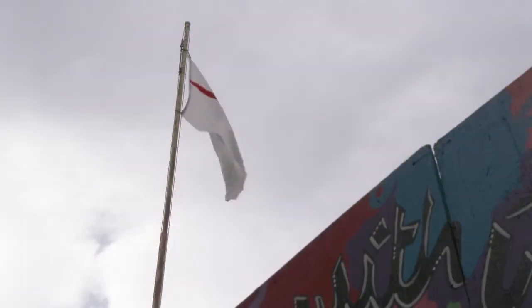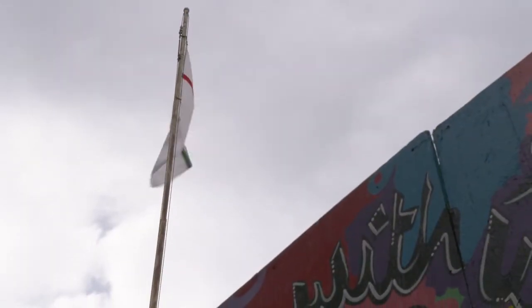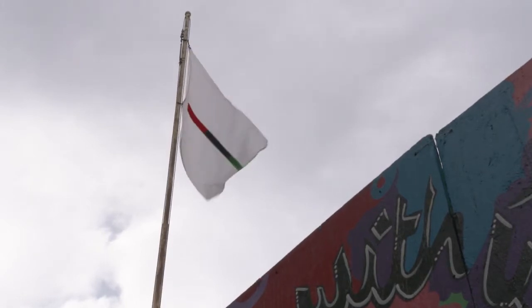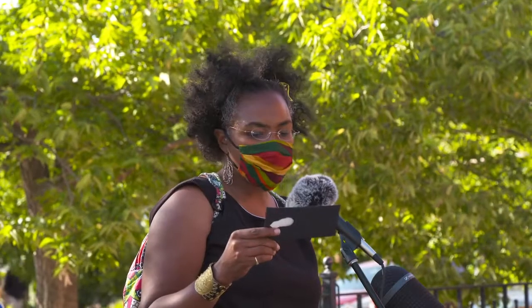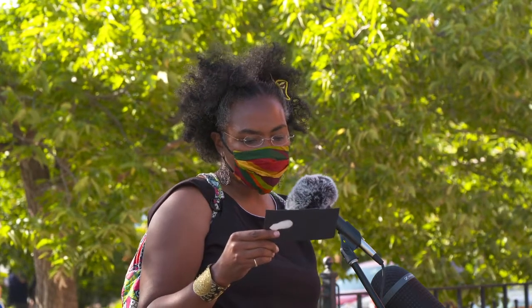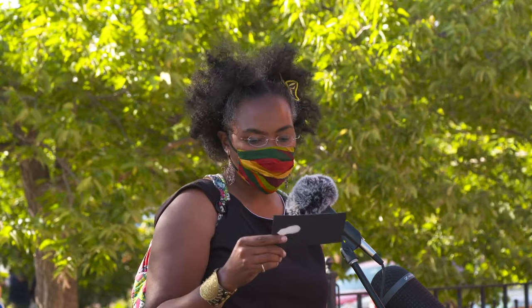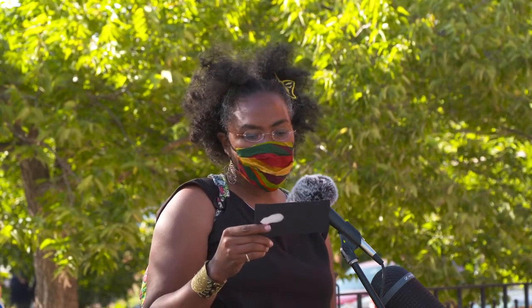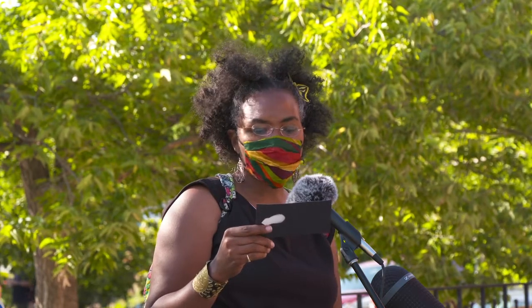The red block represents American slavery from 1526 to 1865. The black represents segregation from 1865 to 1954. And the green represents integration from 1954 to the present. This flag at least tells a portion of our story accurately. I'm not sure I could say the same about the American flag.